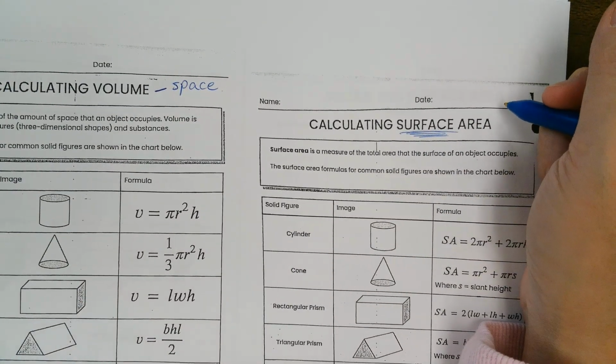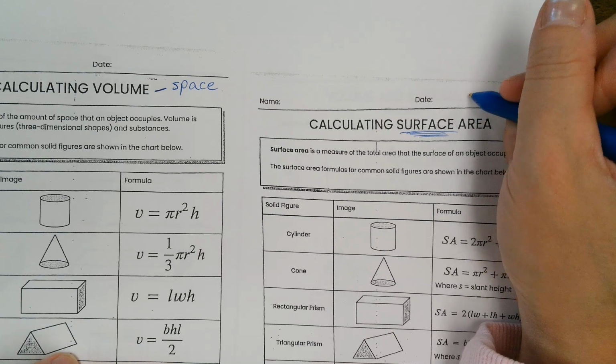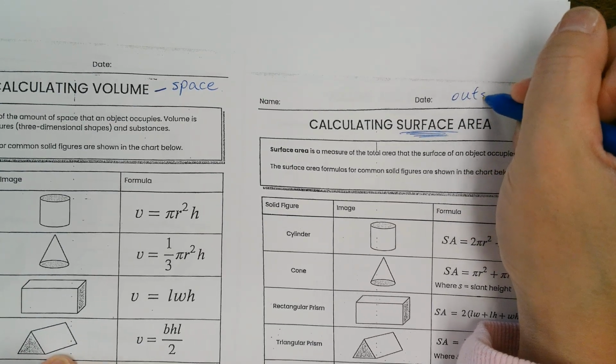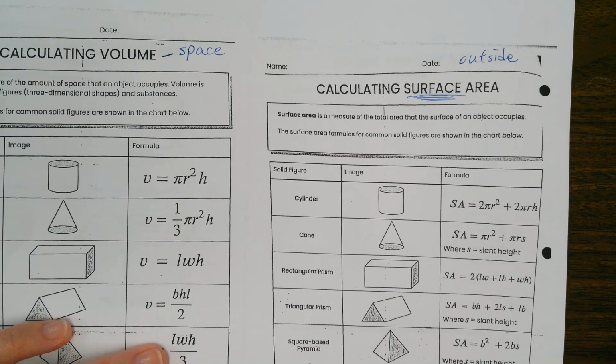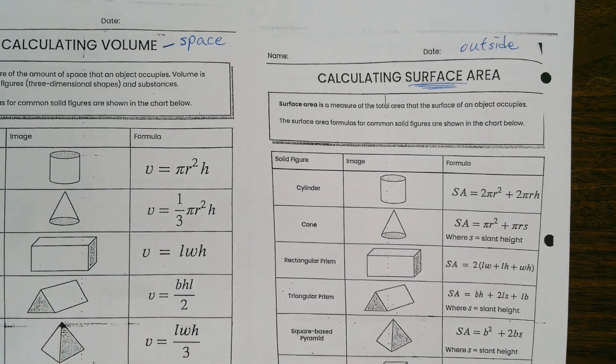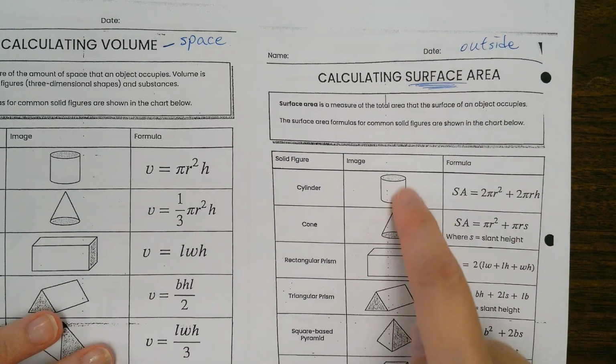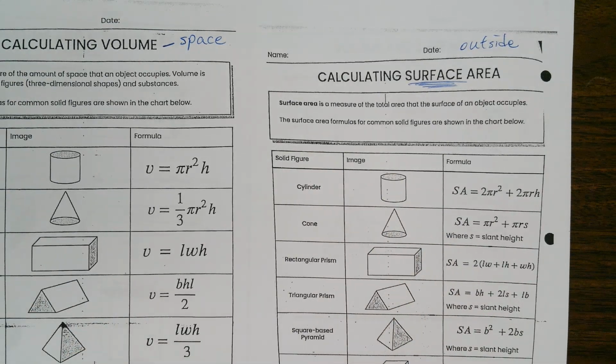So almost like only the outside area. So the outside only. But when you think of outside, you might think about perimeter, but perimeter is only on a 2D shape. Surface area is a 3D shape.